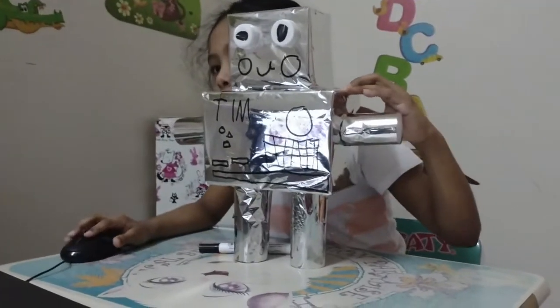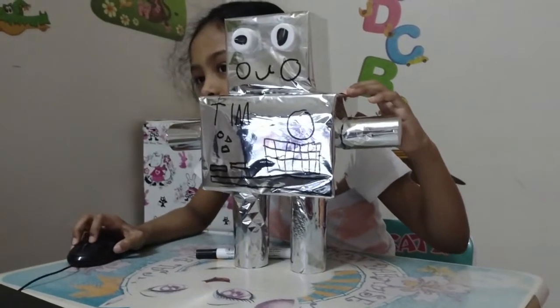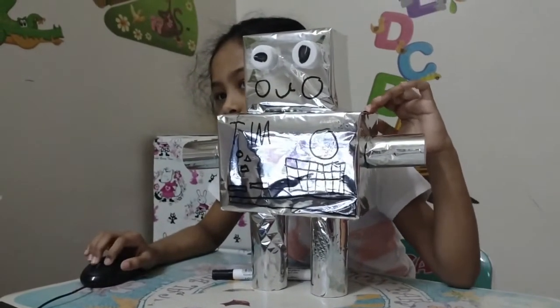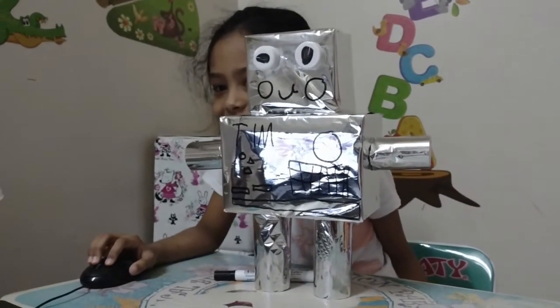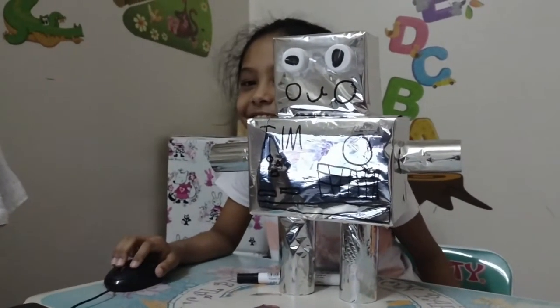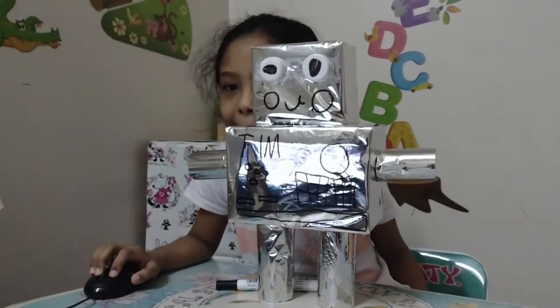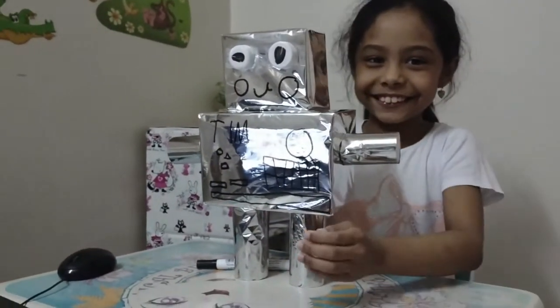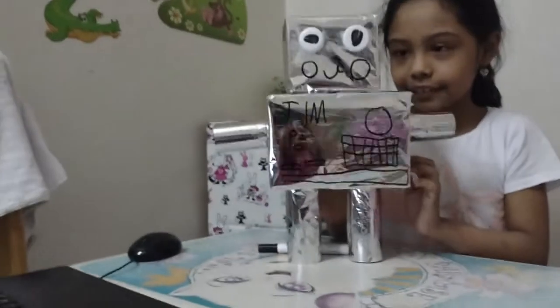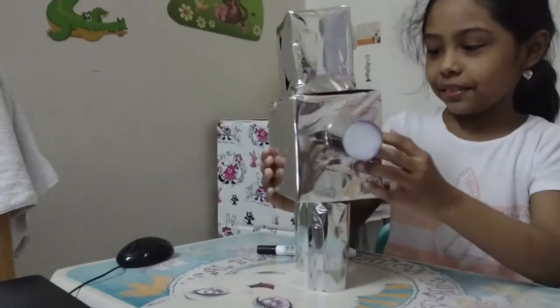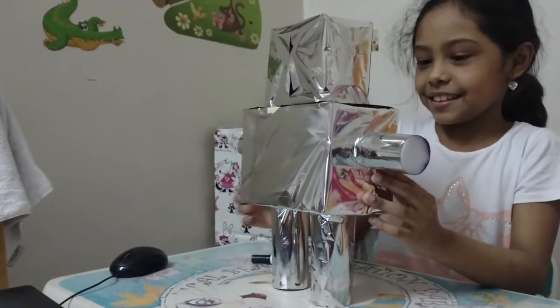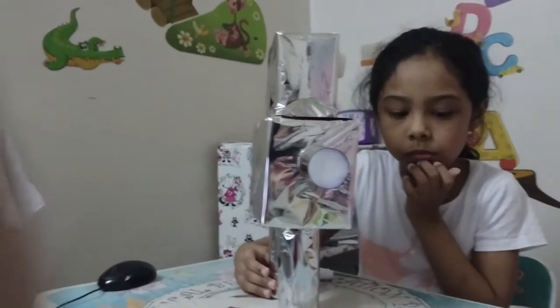Teacher, look at my robot. Yeah, I like the robot. It's a silver robot. Oh, I like it. Fatima, it's so pretty. Thank you. Everyone likes it. Yeah, so this is your robot. Team robot. Now, let's do it. Okay, present your robot.